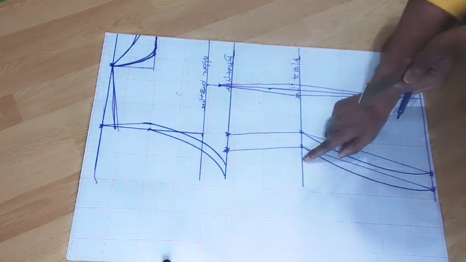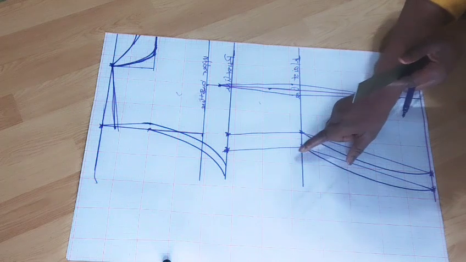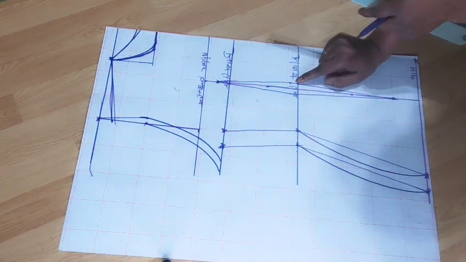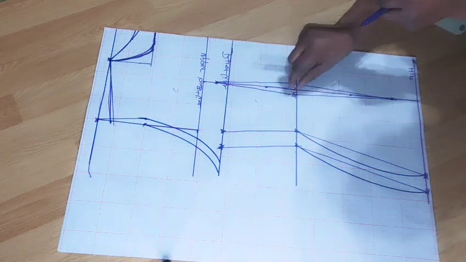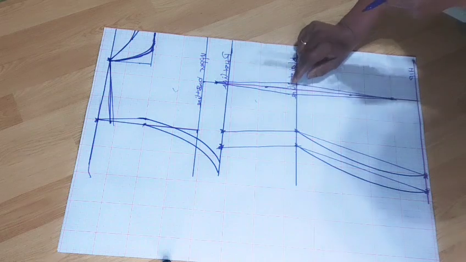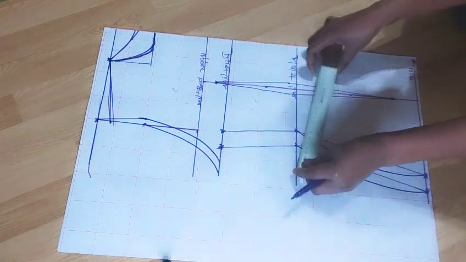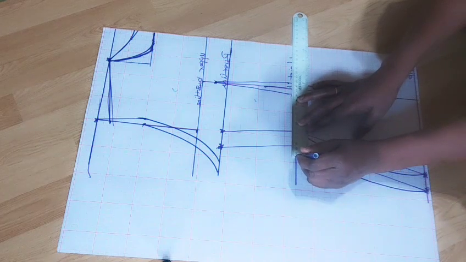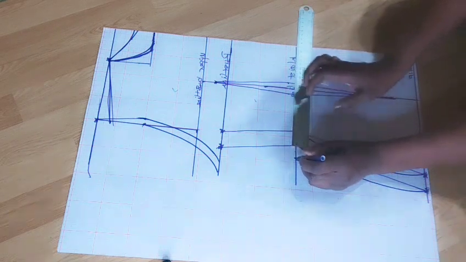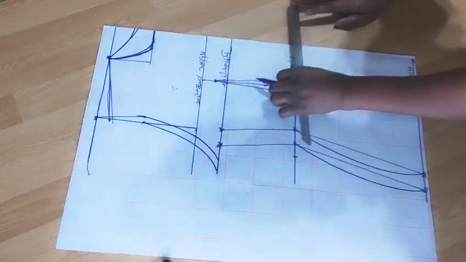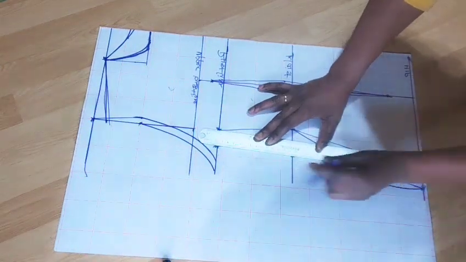If you don't add it back here, the cloth is going to be extremely tight, because whatever you take away from here, you need to add it back here to allow fit and ease. So we are adding back an inch here.